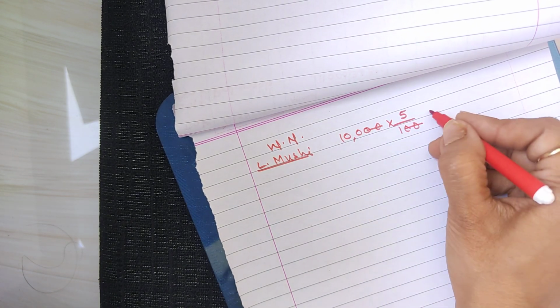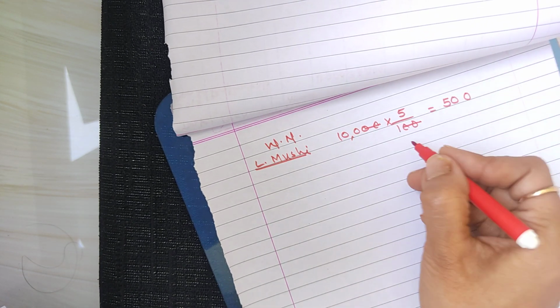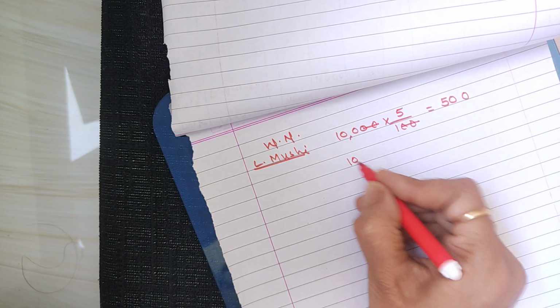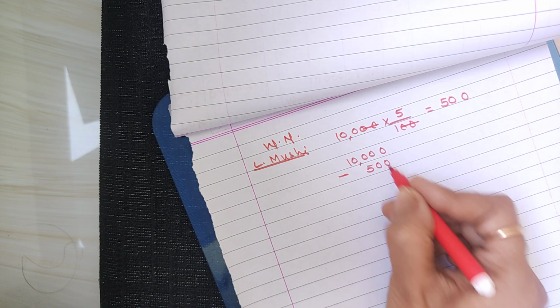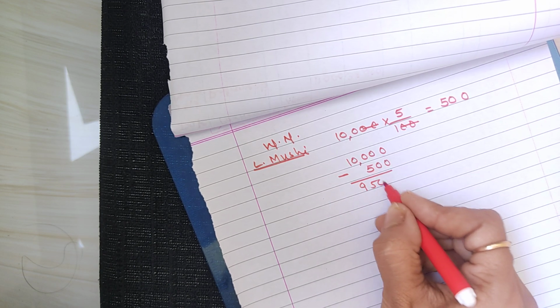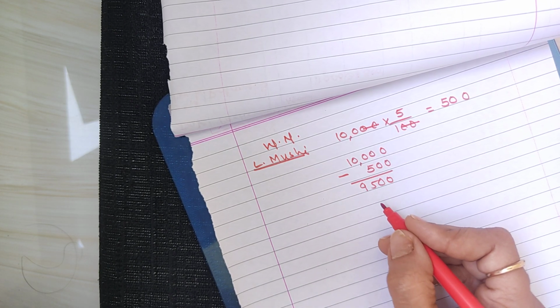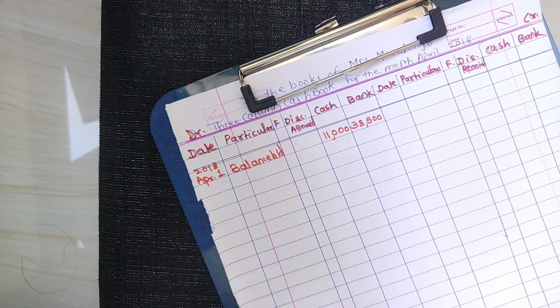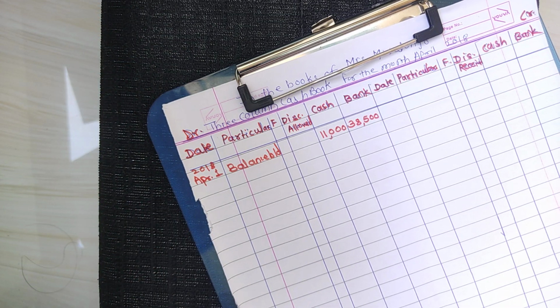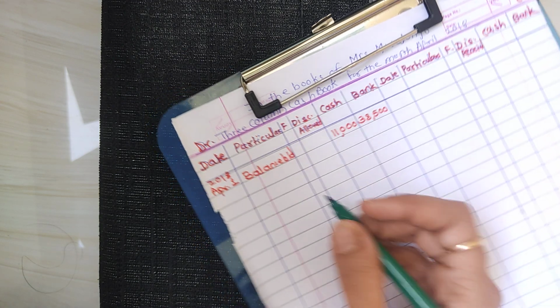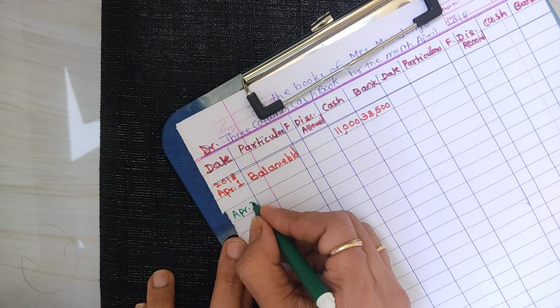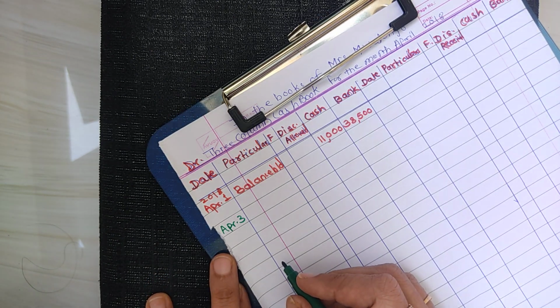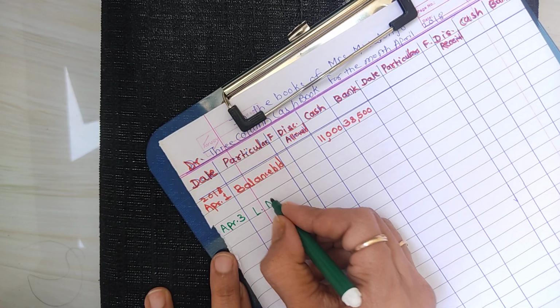When you calculate the discount, you will get the amount 500. So how much amount was receivable from her? 10,000. When we deduct 500, we will get the actual amount received from her. So it is 9,500. So when the amount is received, you have to write on the debit side. So on the debit side you will write April 3rd. April 3rd, the name is given, L. Mushi.